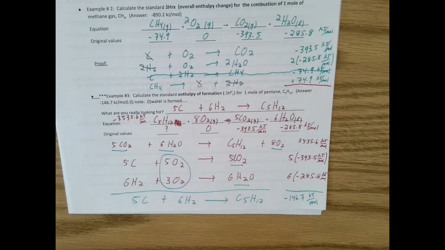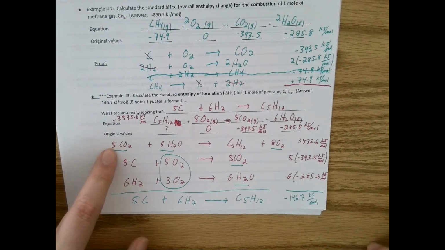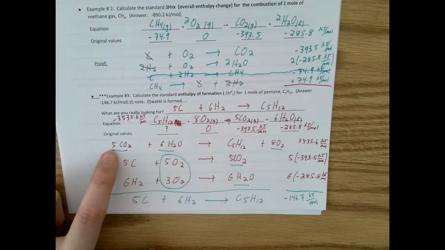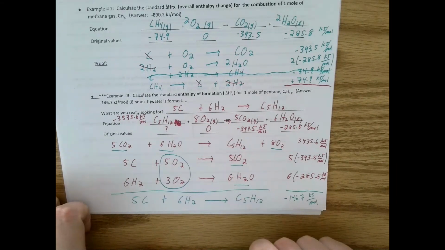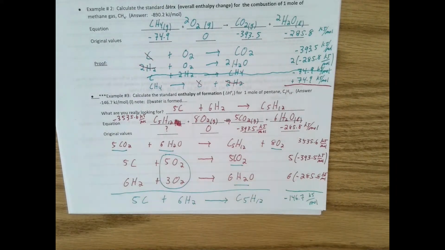Questions about that? How do you cancel it again? So 5 CO2s in the reactants, 5 CO2s in the products. And it doesn't have to cancel throughout all 3? No, just if it's always on the reactants and product side, it cancels. Okay. Yeah.